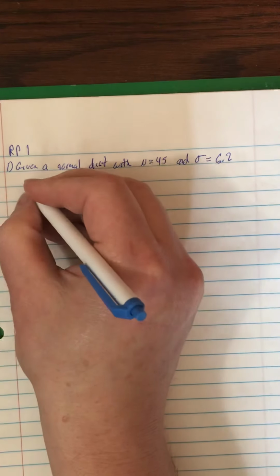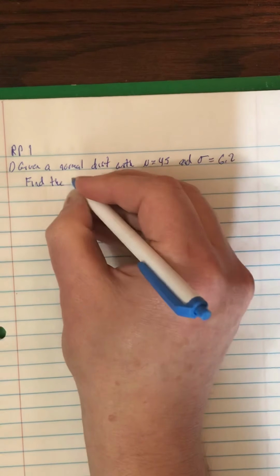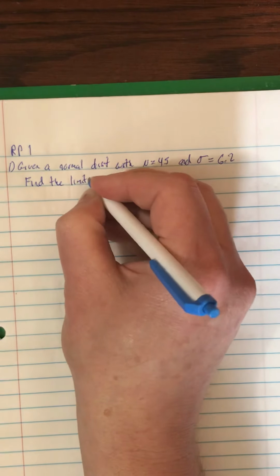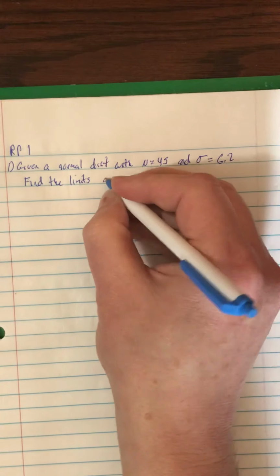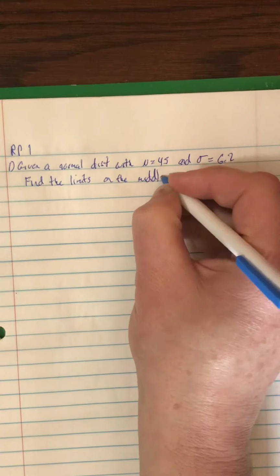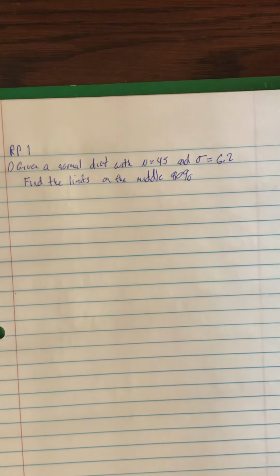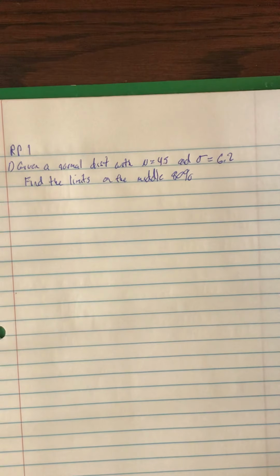This is one that some of you had some difficulty with. Find the limits on the middle 80%. Now remember, guys, z-scores are not limits.